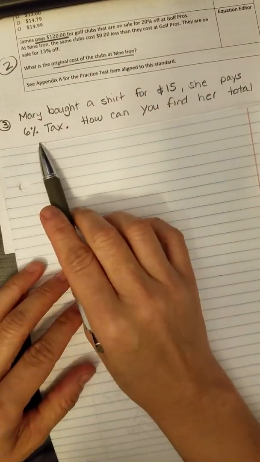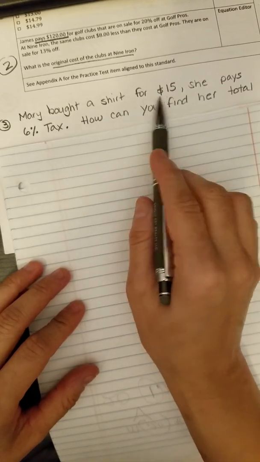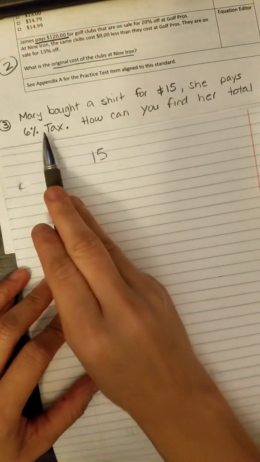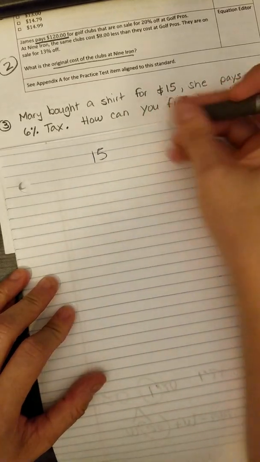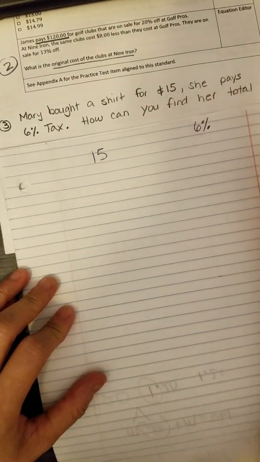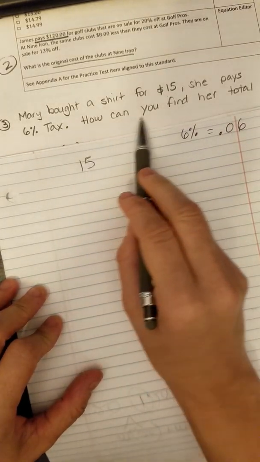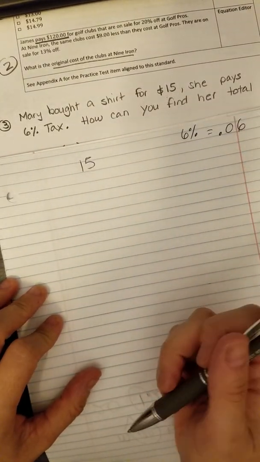Okay, let's look at number 3. Mary bought a shirt for $15. Okay, shirt $15. She pays 6% tax. So again, 6%. What is that in decimal? 0.06. How can you find her total cost?